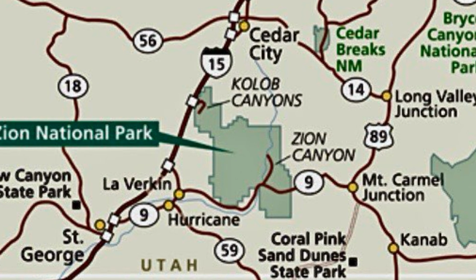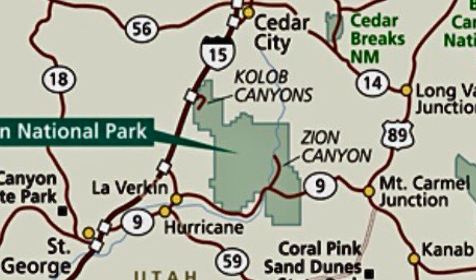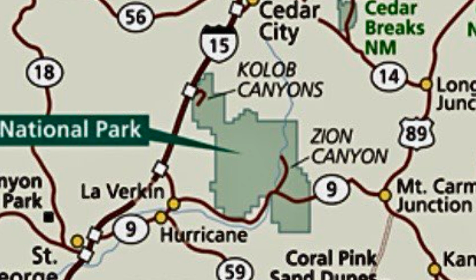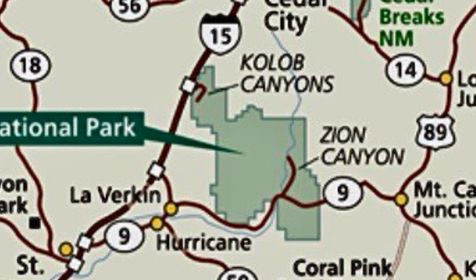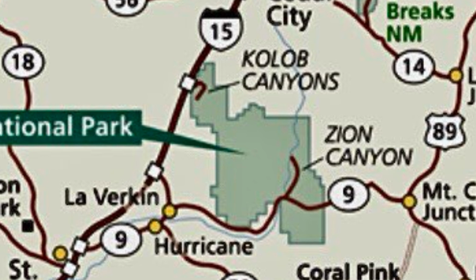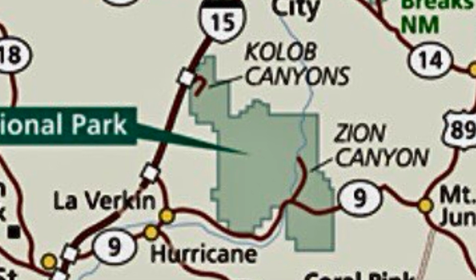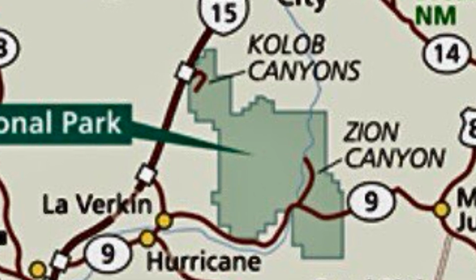Zion Canyon is about 15 miles long and maybe a mile plus or minus wide. The entire park covers about 230 square miles, with elevations ranging from about 3,500 feet in the valley up to almost 9,000 feet in the surrounding heights, and those figures are feet above sea level.